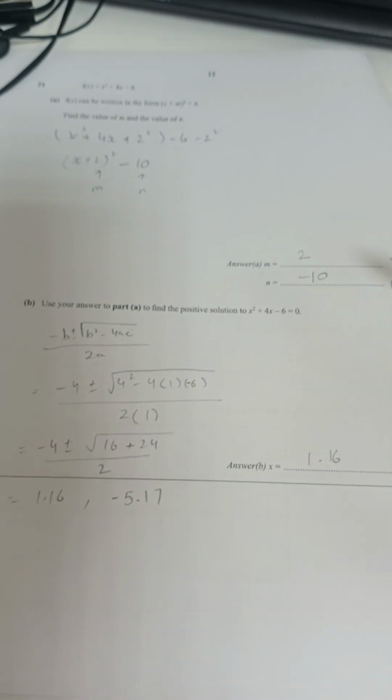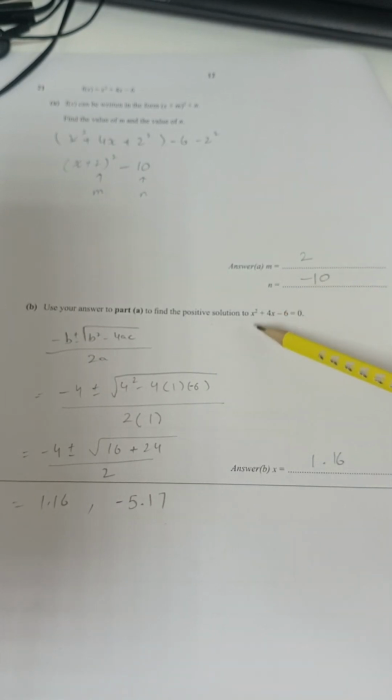And just to mention the values of a, b, and c, the coefficient of x squared is the value of a, the coefficient of x is the value of b, and the constant number is the value of c.